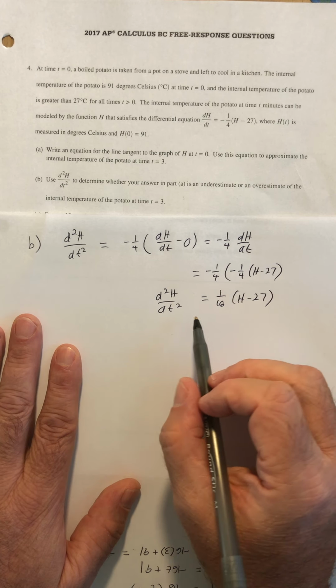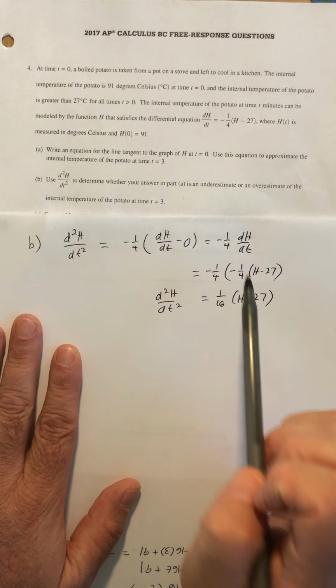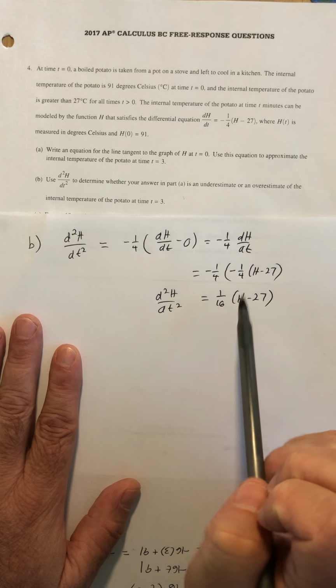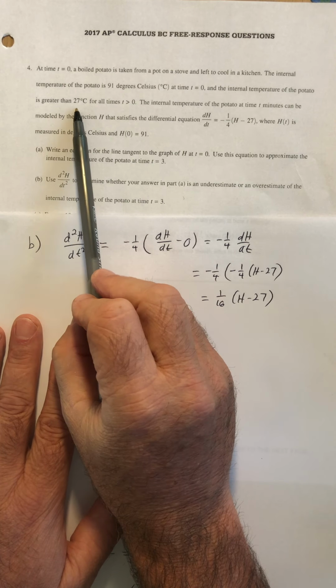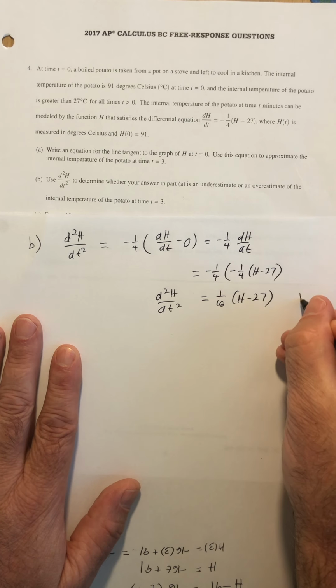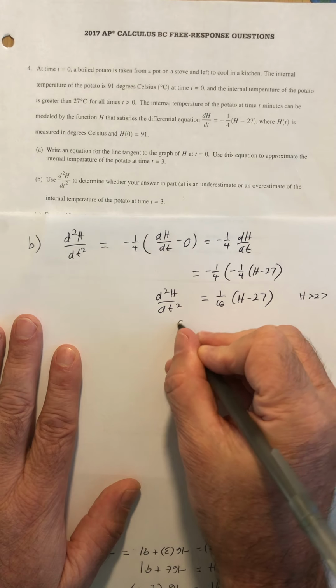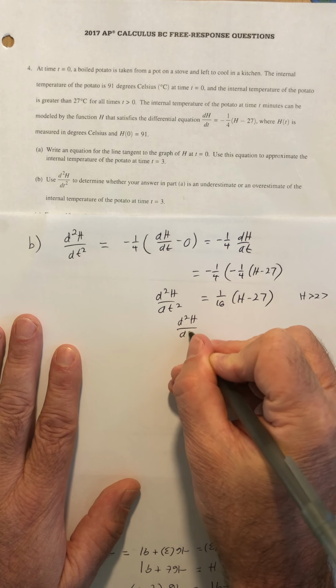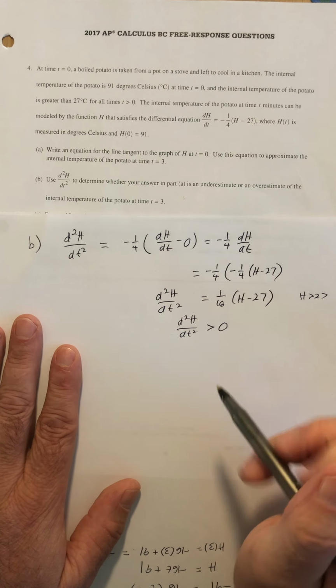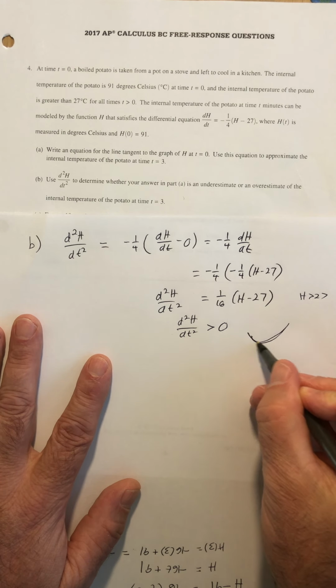So at that time, or around that time, the temperature was 91. It actually says up here that the temperature is greater than 27, always. So that means that this quantity is going to be positive always, which means that the graph of h is concave up always.